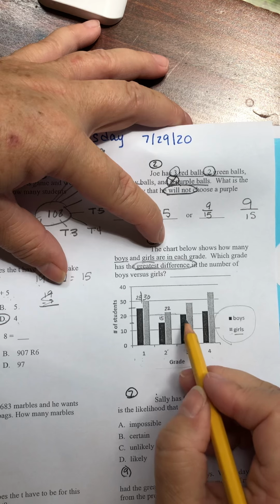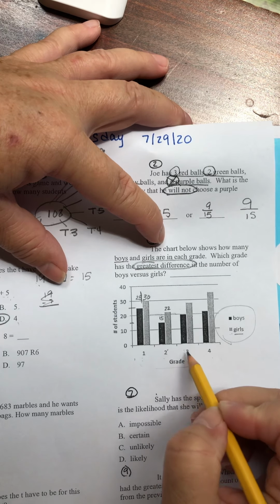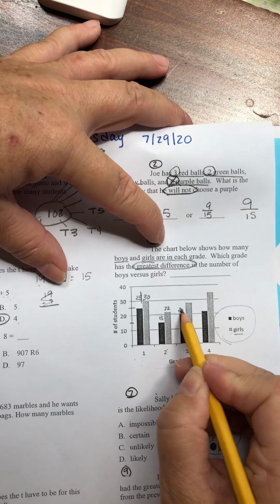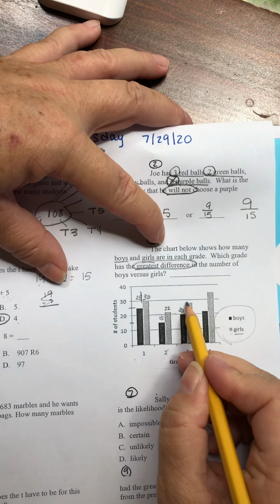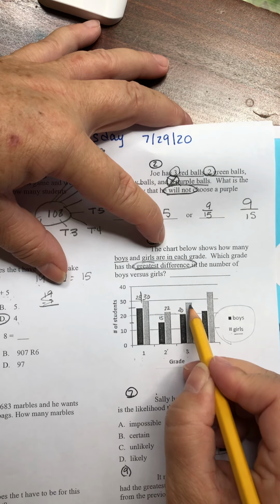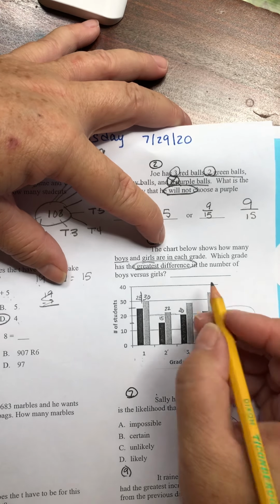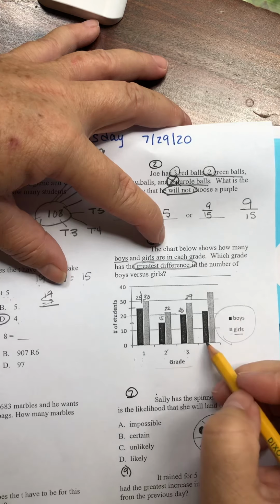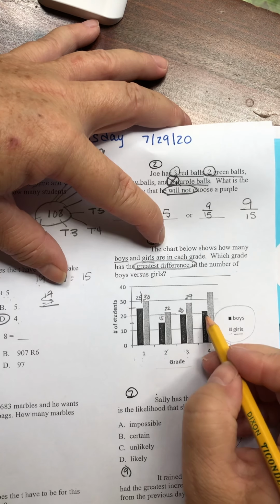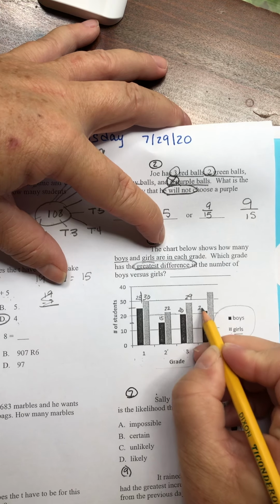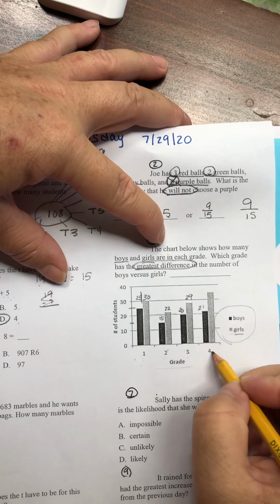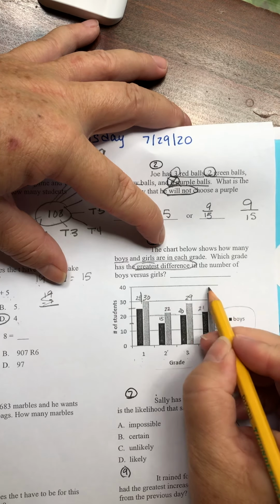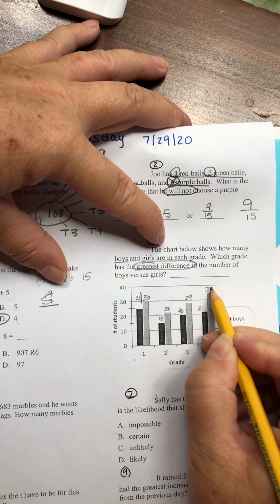Grade 3, they've got 20 boys and almost 30 girls. So I'm going to guesstimate this to be 29 because it's not quite 30. Grade 4, they've got 21, it looks about. And for girls, they look like they're right in between that, so that would be about 35.